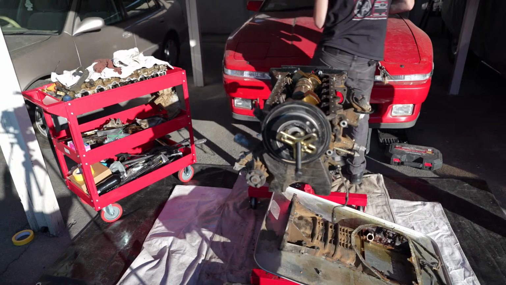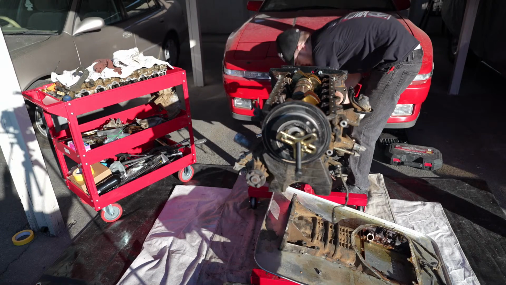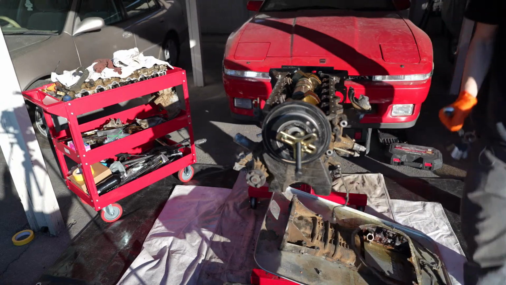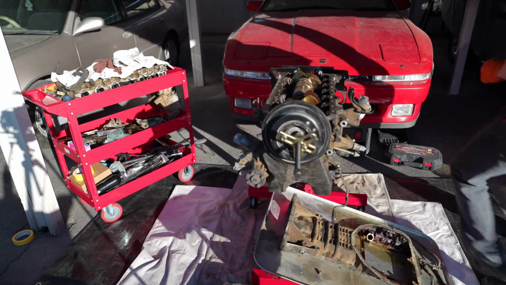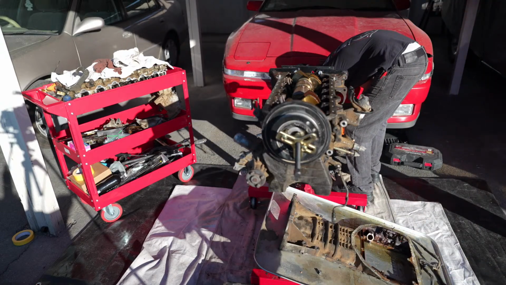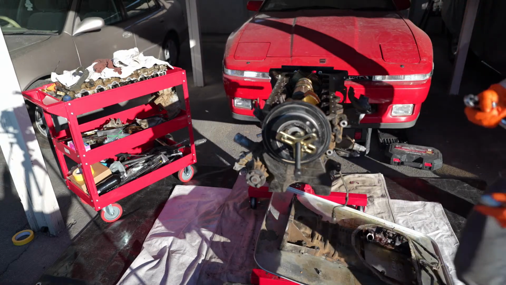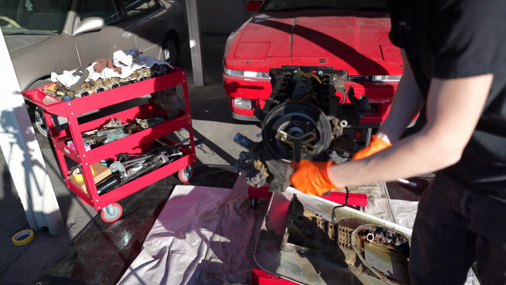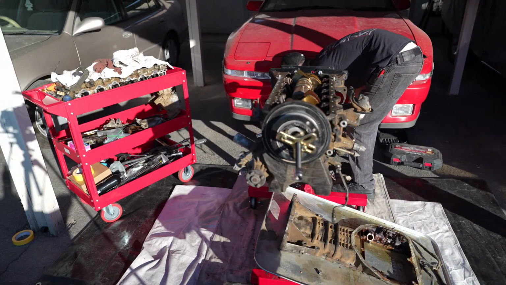Let's just double check. So let's put our 13 back. And I think it is an 18. If not, it's probably gonna be bigger than that. Let's see. Nope, it's probably either a 19 or a 20 maybe. Let's check the 19 and the 20. Let's see, 19. It is a 19, okay, cool. I can put my 20 back.